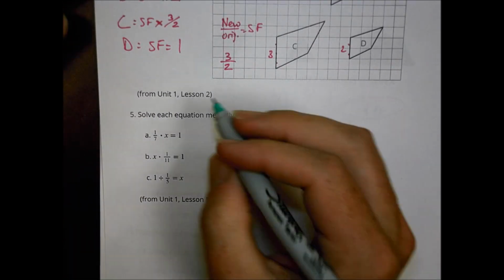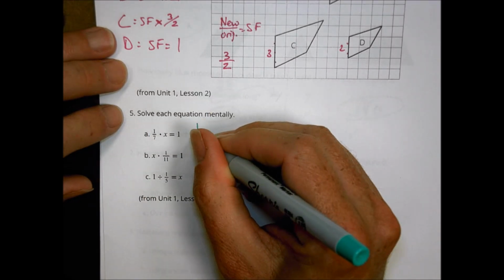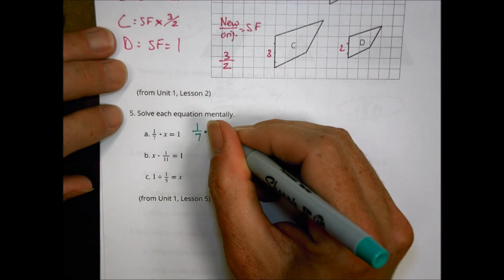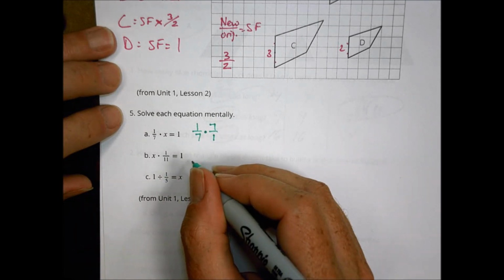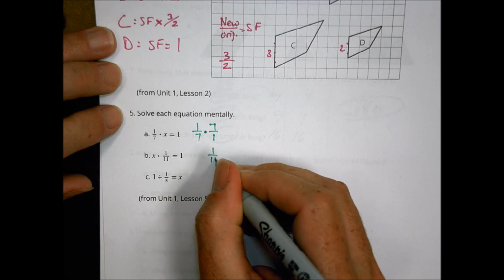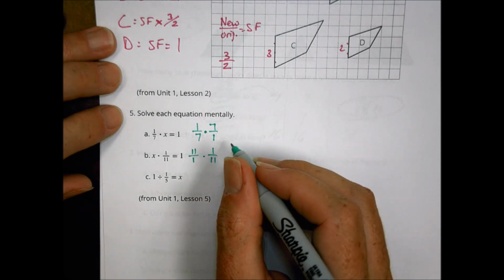We have some mental math questions here for you to solve. For number 5, just thinking about how I can get a 1. Again, this would be looking at if I have 1 over 7, to make that into a 1, I multiply by the reciprocal. Over here, same idea. If I have a 1 over 11 here, then I want to make the x 11 over 1 to multiply by the reciprocal. And then over here, I want to have 1 divided by 1/5.